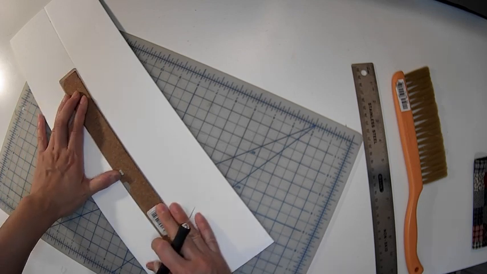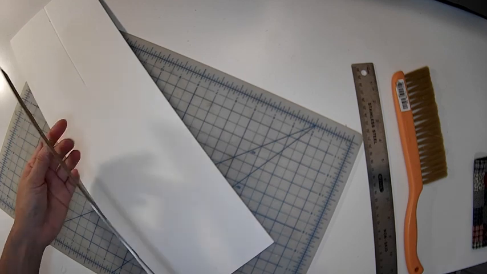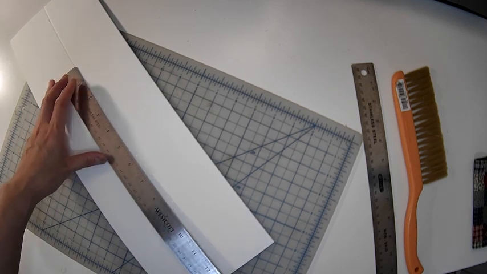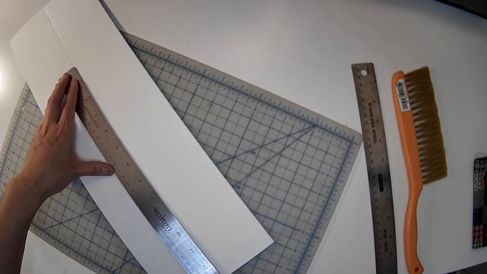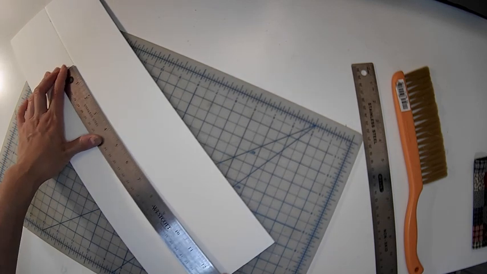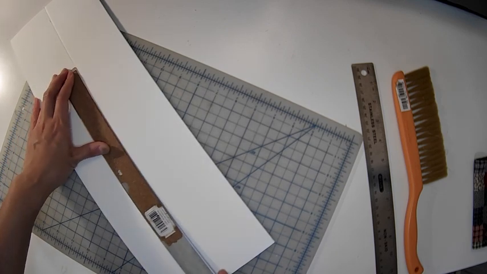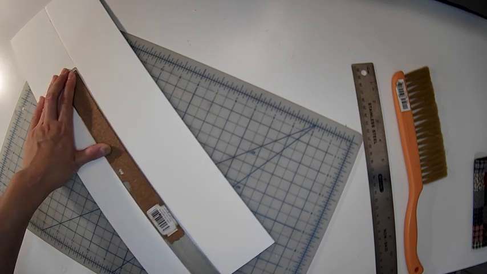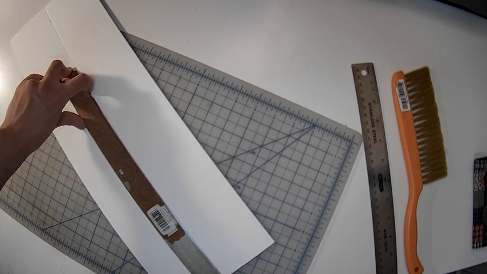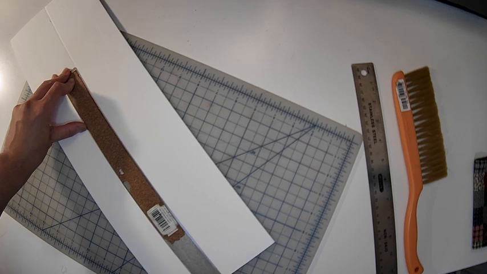And the reason why I flip my metal ruler is, it's personal preference. It'll be great if we can do this because this has some grips. But for me, it makes more accurate cutting because the metal straight line is closer to my cutting line.